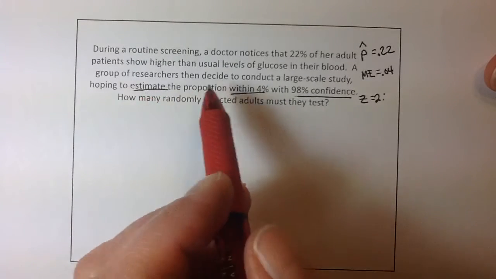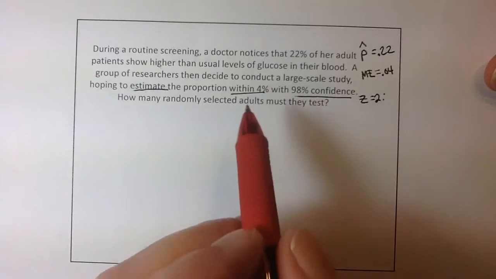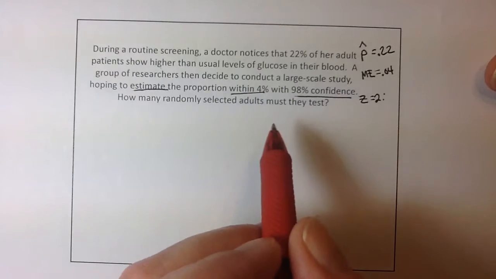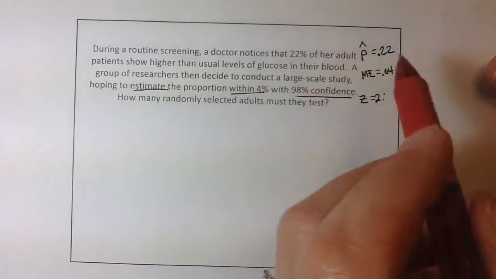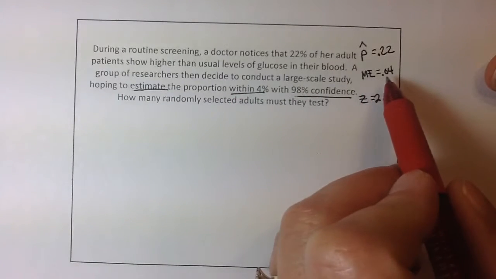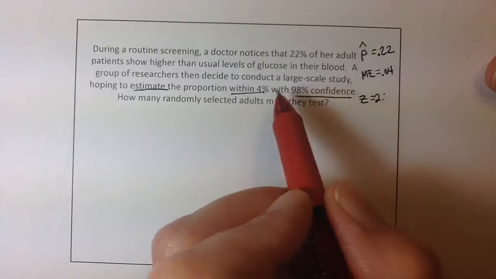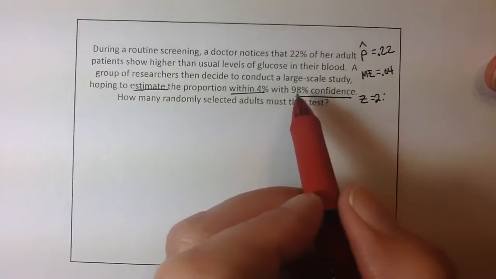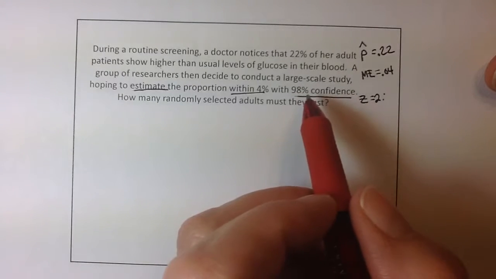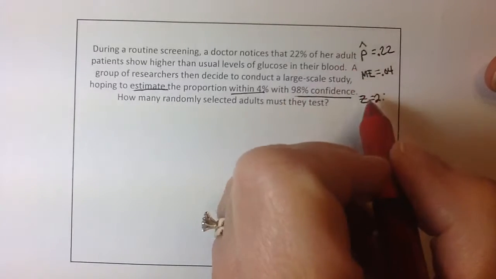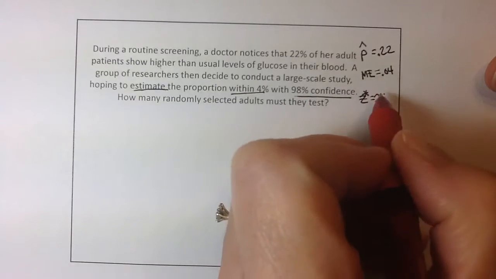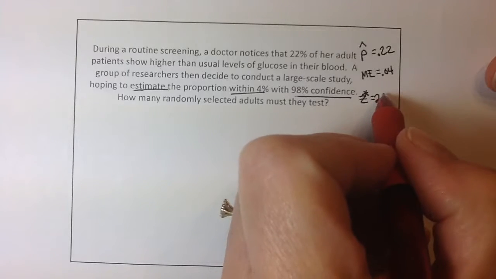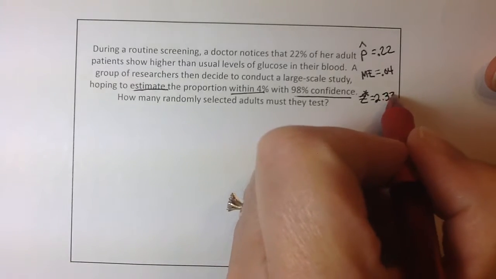Okay, so to estimate within 4% means we could find a p-hat and go 4% below, 4% above. That's a margin of error. So margin of error is 0.04. With 98% confidence gives us a z-score. So our z-star this time, if we remember from the last problem we just worked, is 2.33.